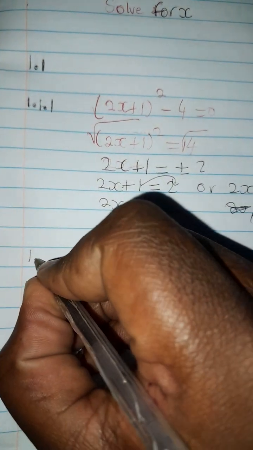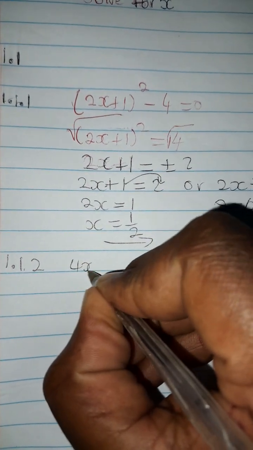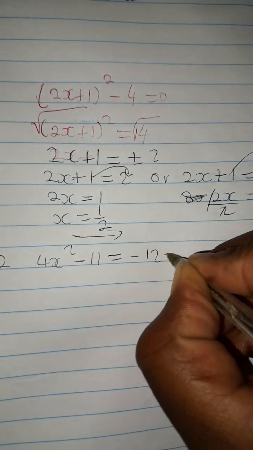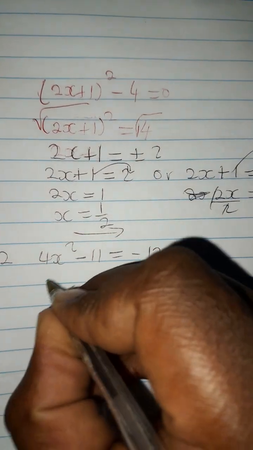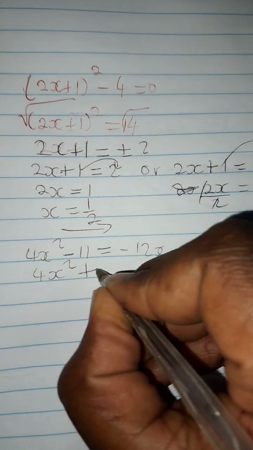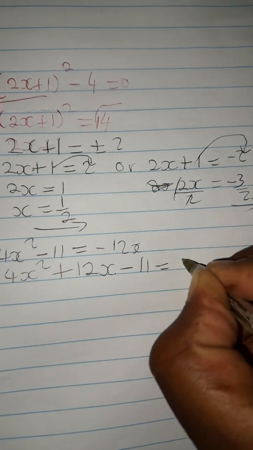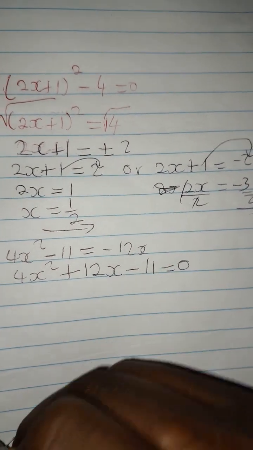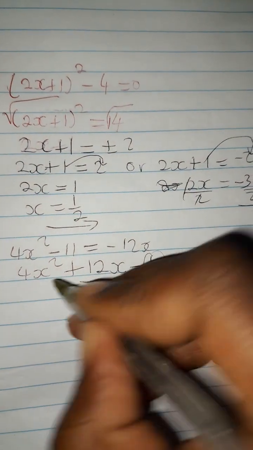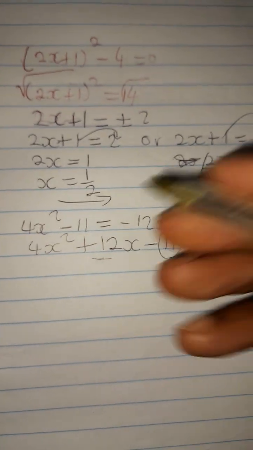So remember that we're given 4x² minus 11 equals negative 12x. The best way is to take 12x to the other side and write this in standard form. When you take negative 12x to the other side, it becomes 4x² + 12x minus 11 equated to 0. We cannot factorize this. The factors of 11 won't give us this 12, and it won't satisfy the whole equation. So we are supposed to use the quadratic formula in this case.